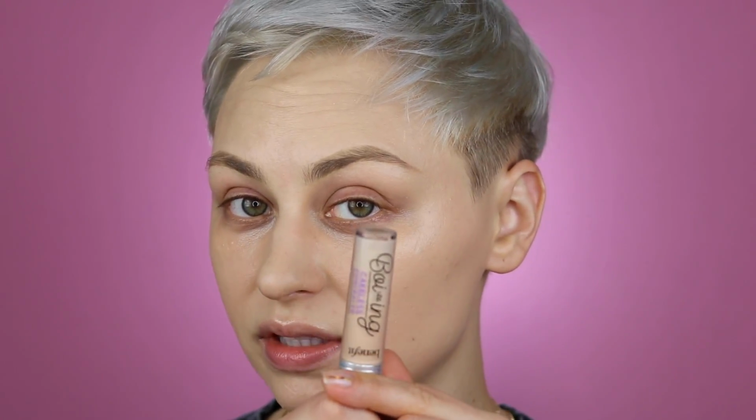This is one of my favorite concealers. It's nice and lightweight. It has really nice coverage. I'm going to be using number 2. Compared to the foundation I use today, which is the LC Cosmetics Micro Silk Foundation, it's probably a shade and a half to 2 shades lighter than my skin tone. But I wanted to use something relatively light to actually show you the difference.